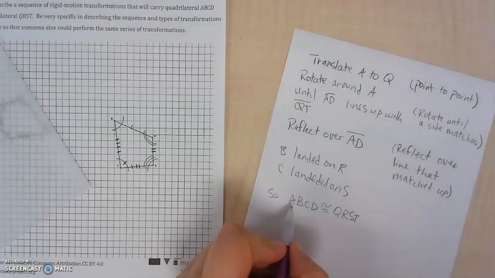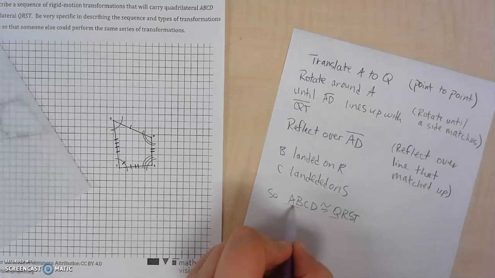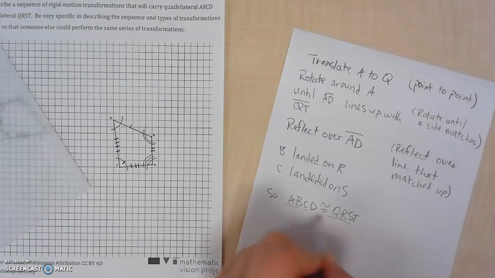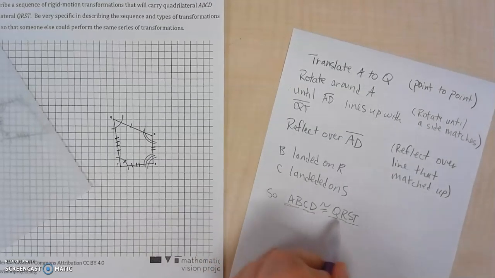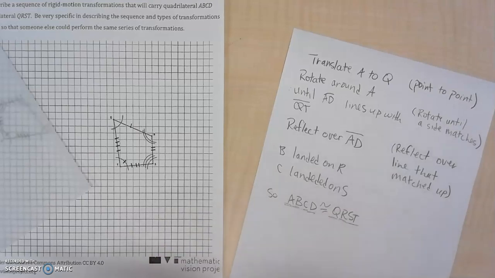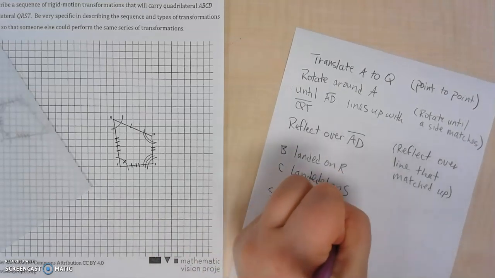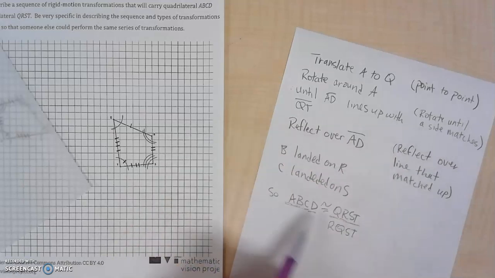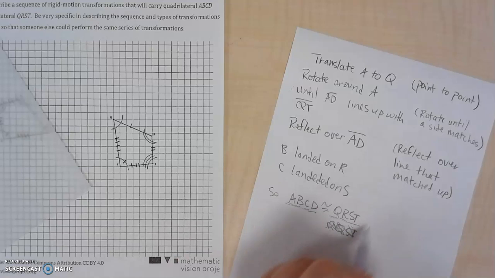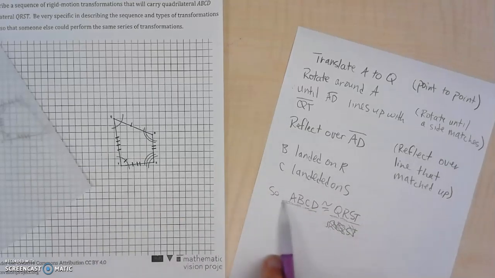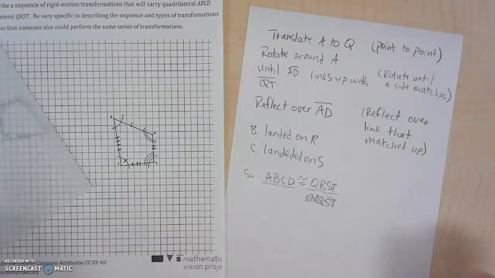Last little thing here, notice that A landed on Q and B landed on R and C on S and D on T. So I put them in the same order as the points that lined up. So we don't want to call this RQST because that would say that A landed on R, which didn't happen. So you need to make sure that when you put something in order, you're saying these are the points that match up. Okay, so hopefully you can practice and get this down a little bit better on 7.1. All right.